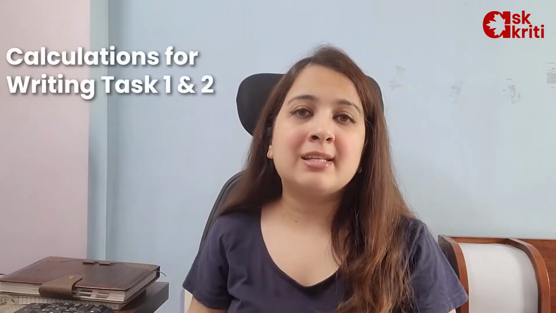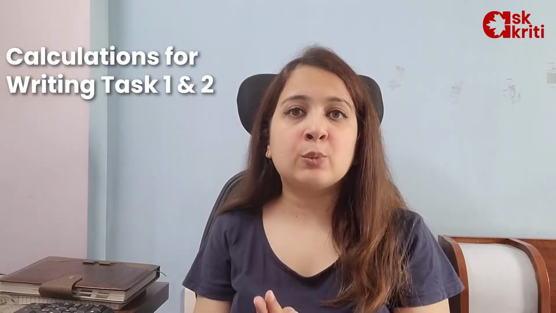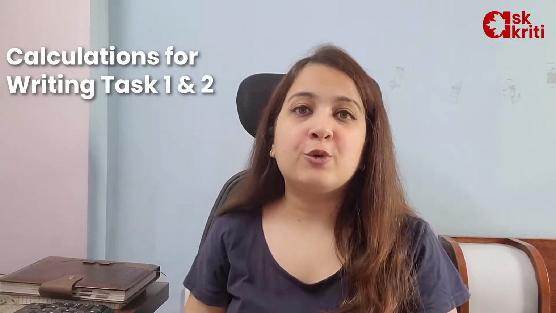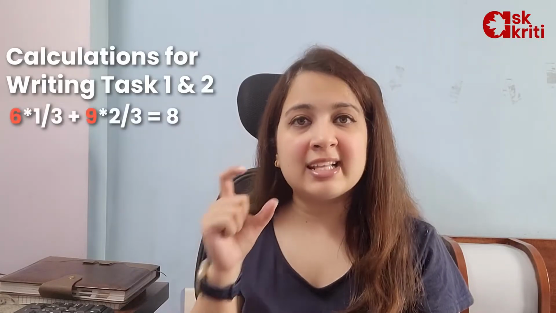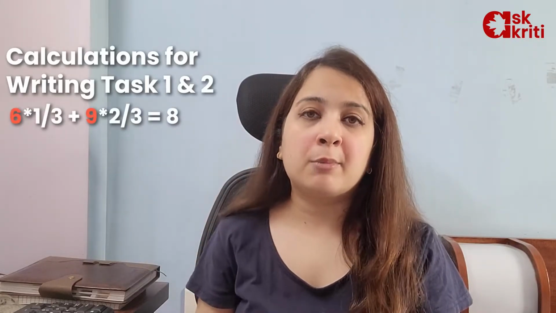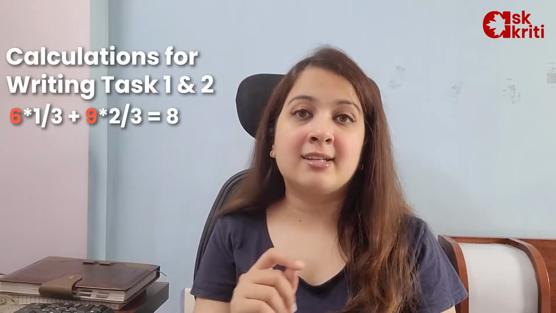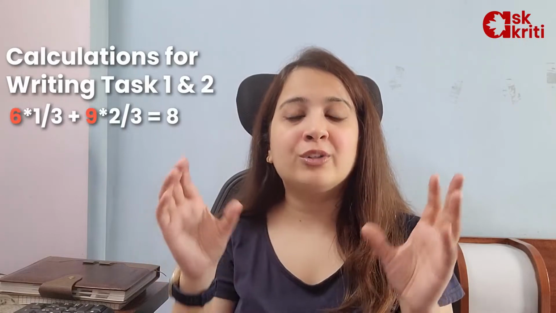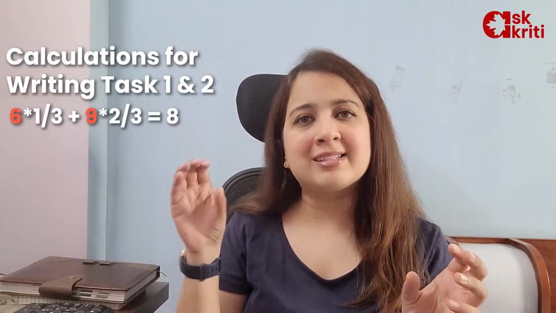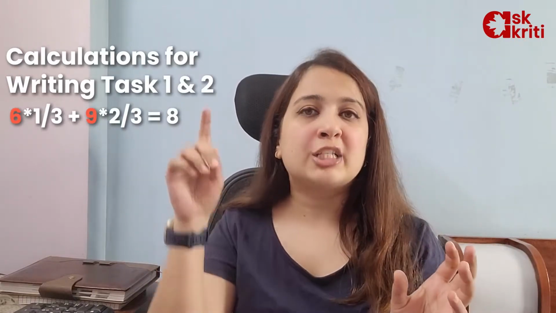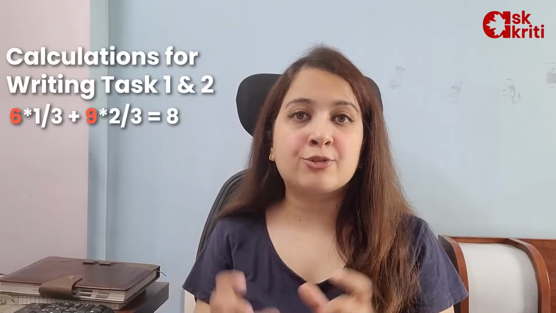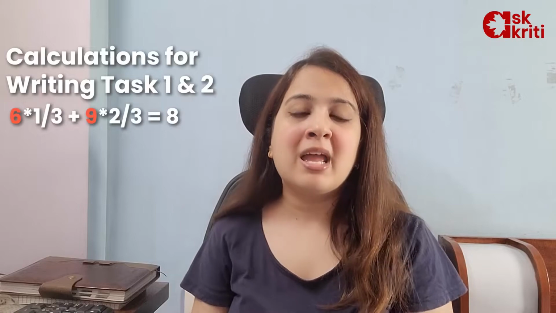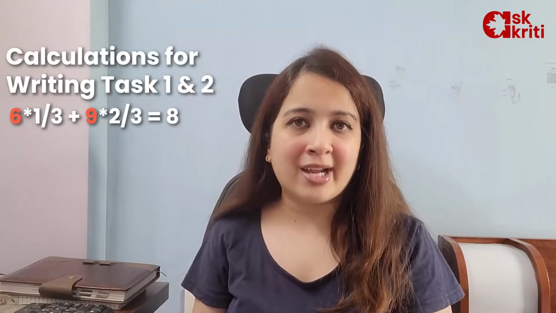Now coming to how it is calculated. Task 1 has less weightage, task 2 has greater weightage. The score that you get in task 1 will be multiplied by 1/3, and task 2 will be multiplied by 2/3. That's why 1/3 and 2/3 is the ratio that we take. Then both the scores will be summed up and that will be your score for the writing test.